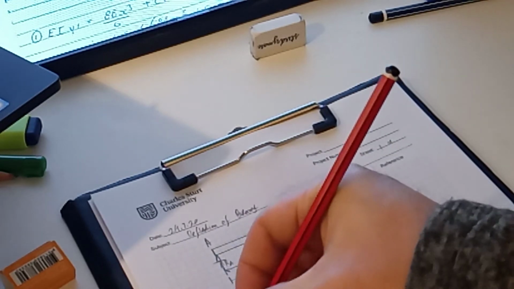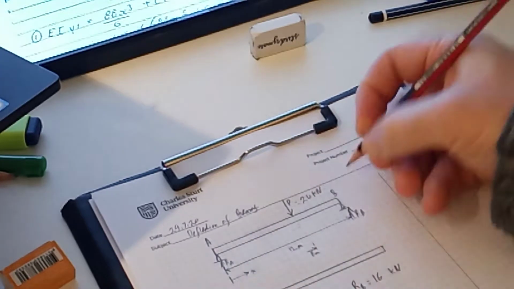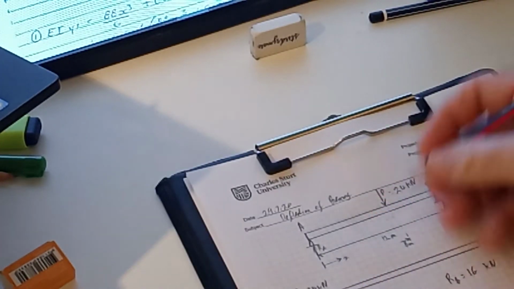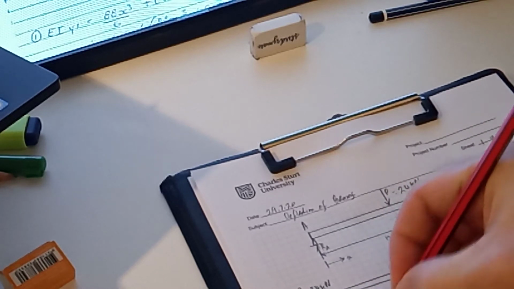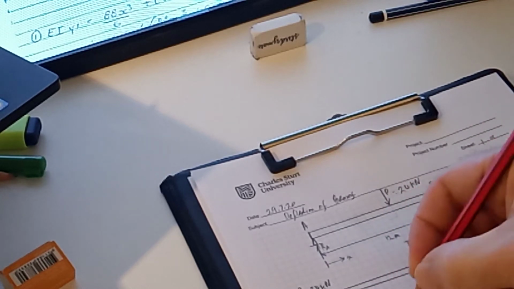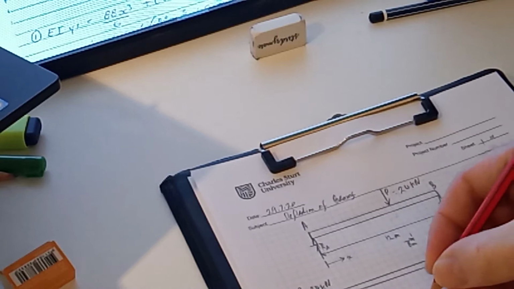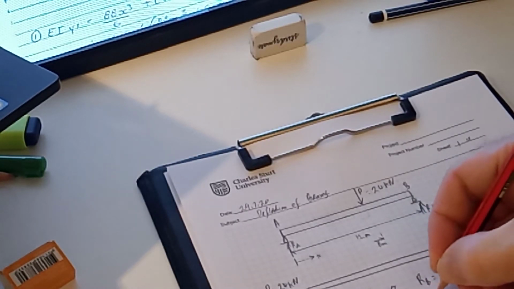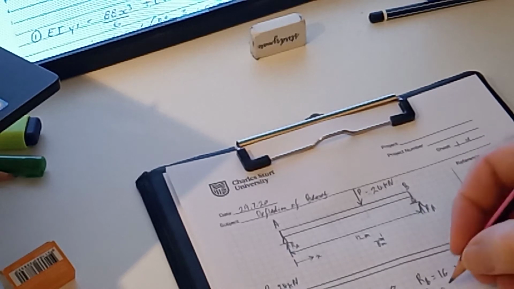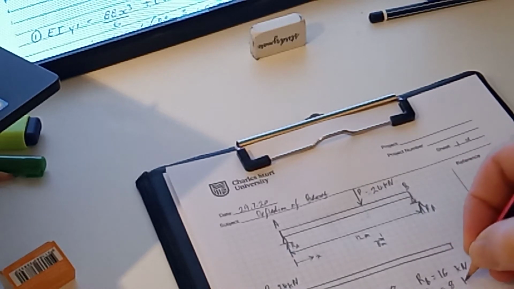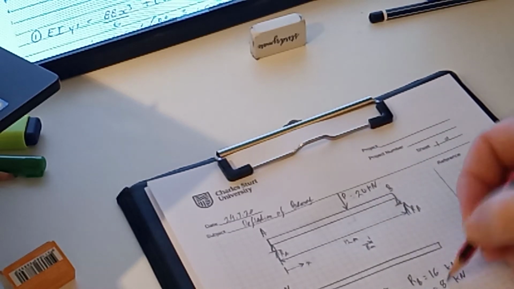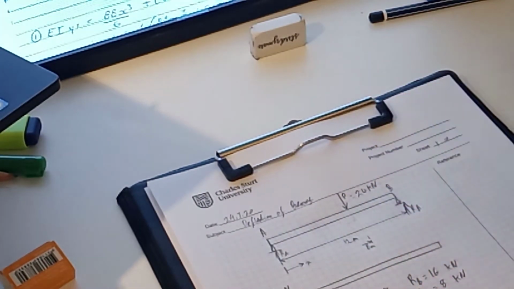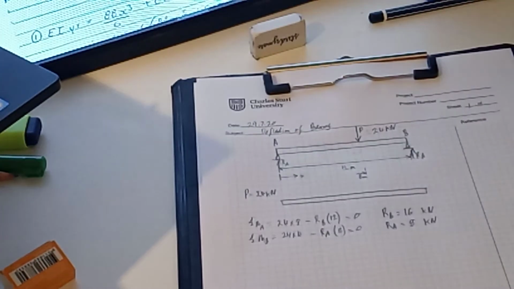kilonewtons. We'll take the moments about B, about this point here, and we'll get 24 times 4 minus RA times 12 is going to equal 0. And we find that RA equals 8 kilonewtons. And 16 plus 8 adds up to 24, so we know it's correct. Okay, so far so good.